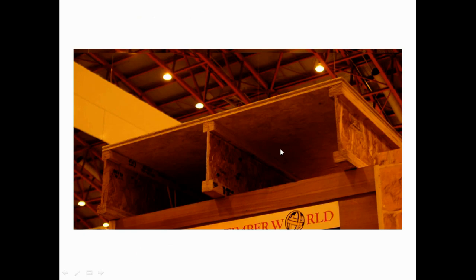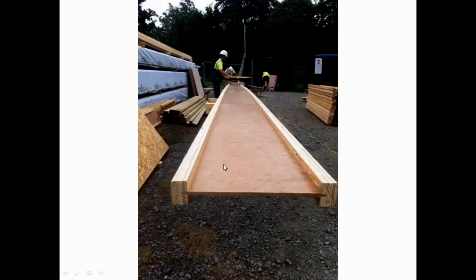Now, I-beams are not necessarily steel. The same principle applies. Here's an engineered timber version of the I-beam, where you've got a piece of sawn timber along the top, sawn timber along the bottom, and the web is actually OSB, oriented strand board. It's a man-made particle board, and again, a similar structure.